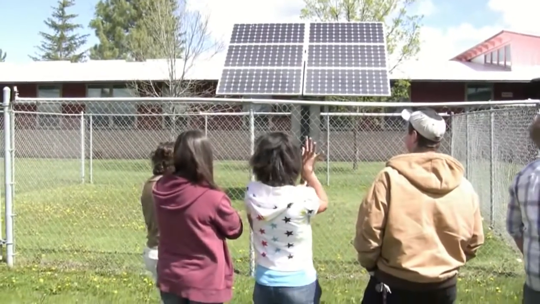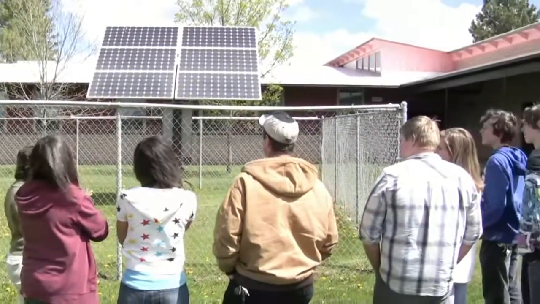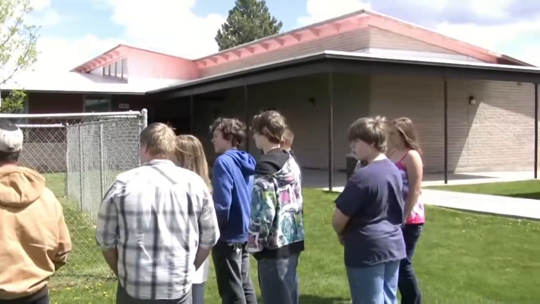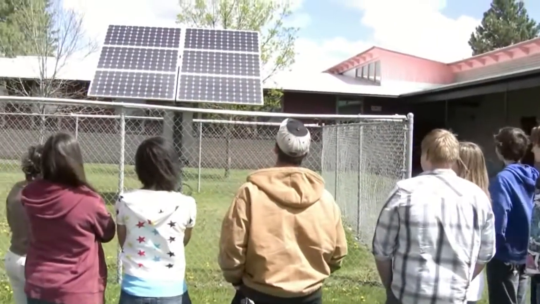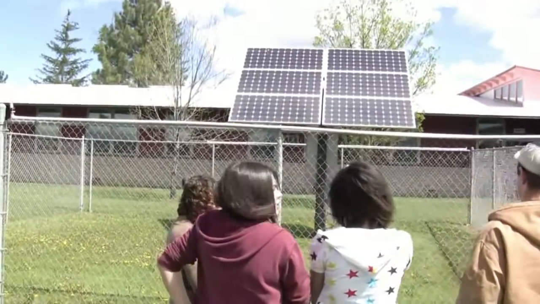And why didn't we put it in the center courtyard? That would protect it, wouldn't it? Doesn't give as much sun. Yeah. Or on the north side of the building, it wouldn't get as much sun, right?